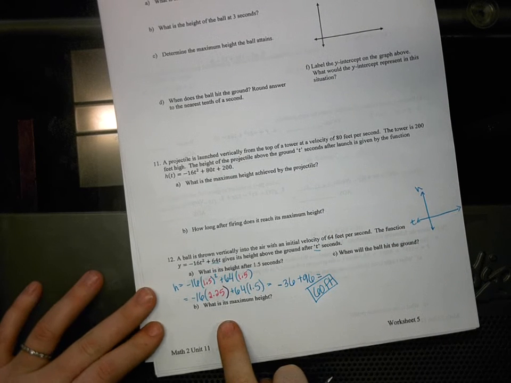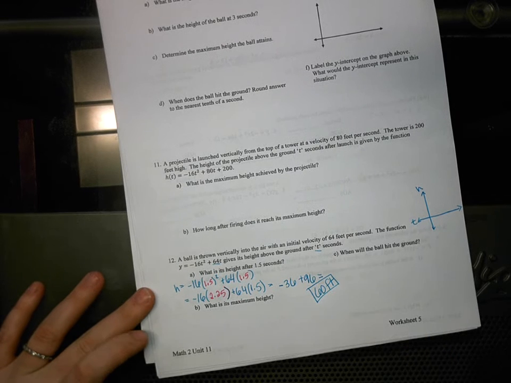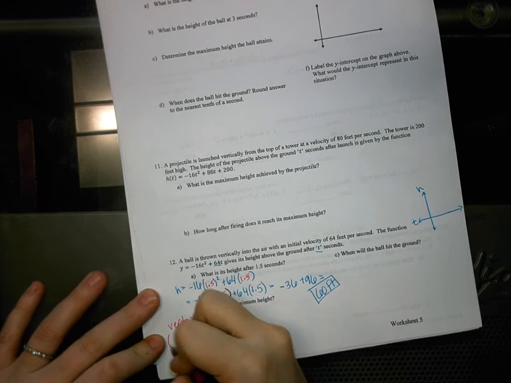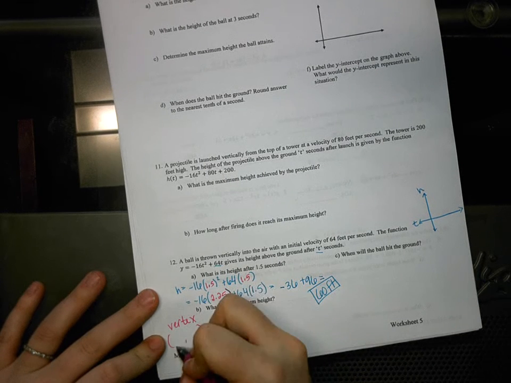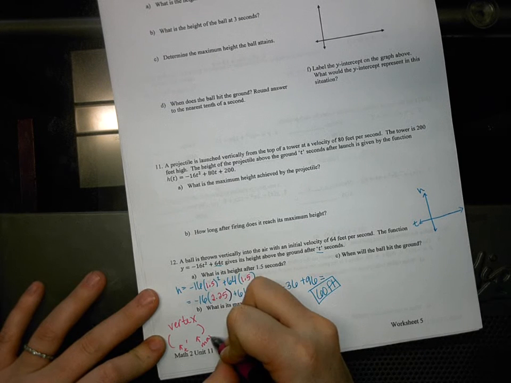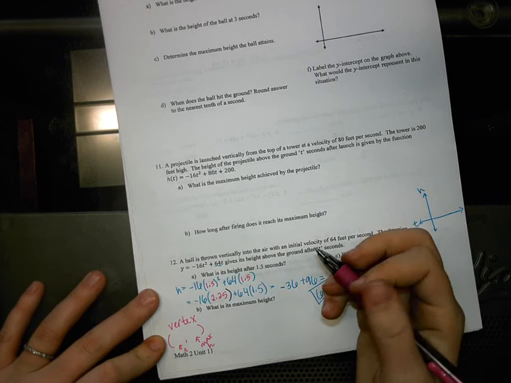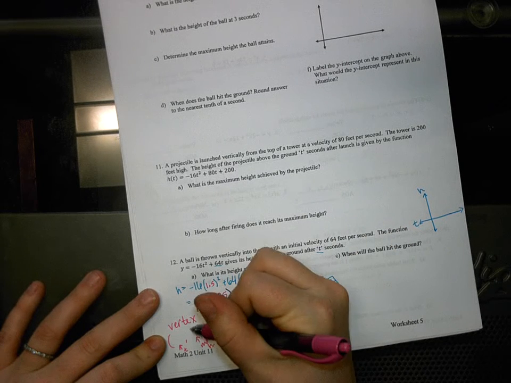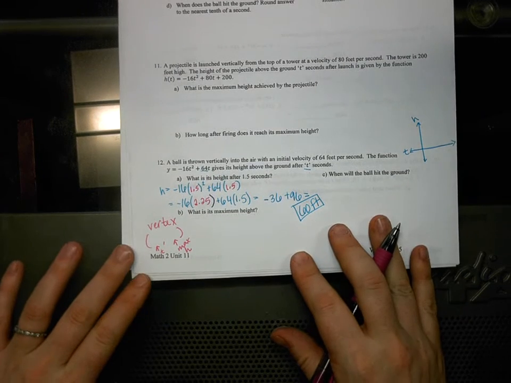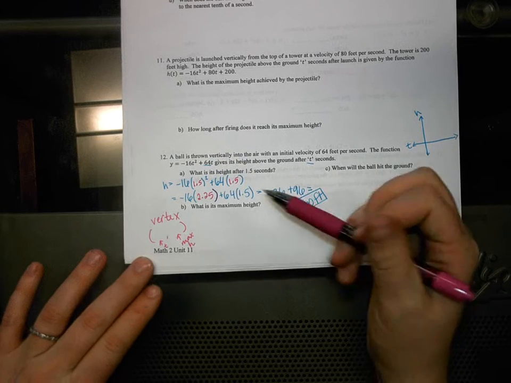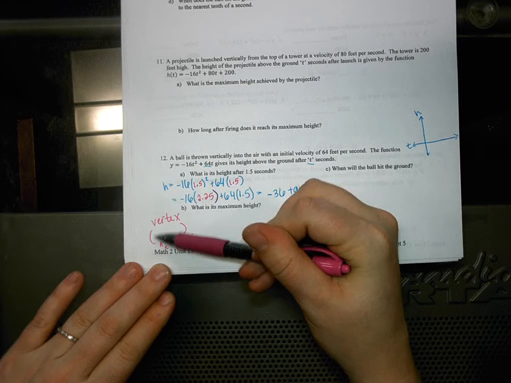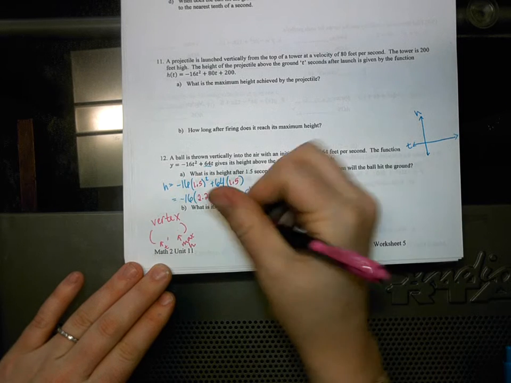When it says what is the maximum height, my maximum height will occur at my vertex, so I need to determine the vertex. I know that the first value is going to be my time. The second value is going to be the maximum height. So in order to find this h value here, I need to determine what the t value is first.